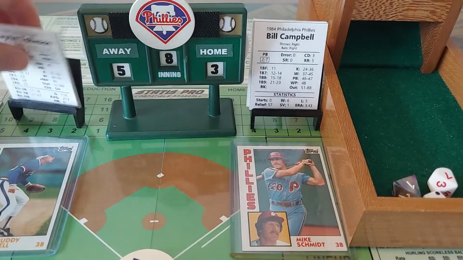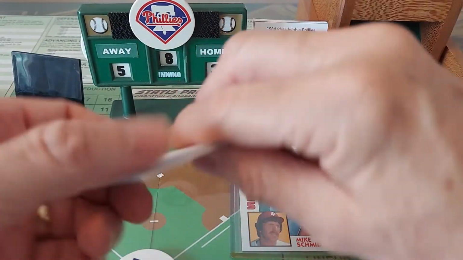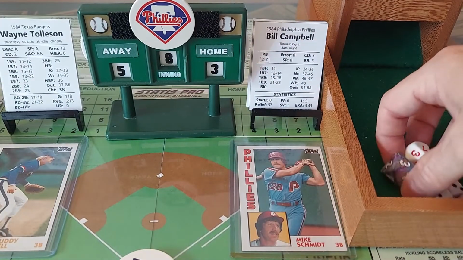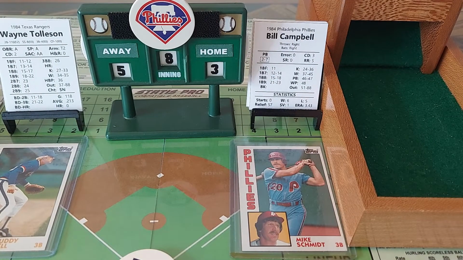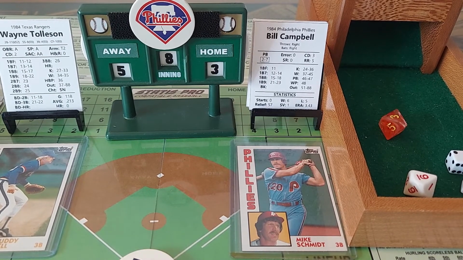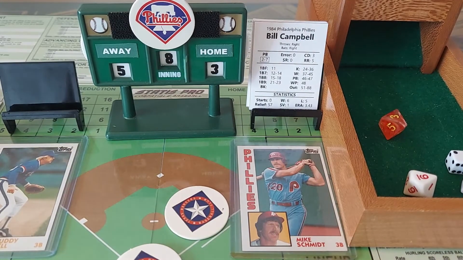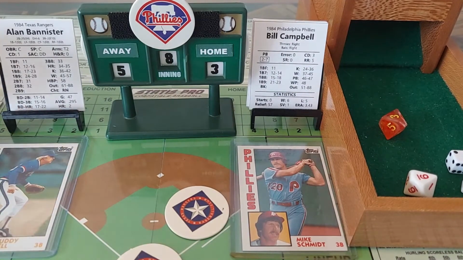Here's Wayne Tolleson. Light hitting second baseman for the Rangers. 5 is off the pitcher card, and 37 is a base on balls. Tolleson takes first. He has speed. He is an A-speed runner, and he is a threat to steal.